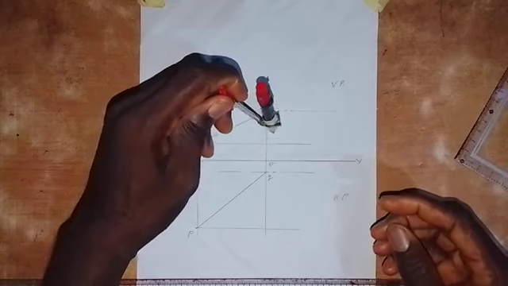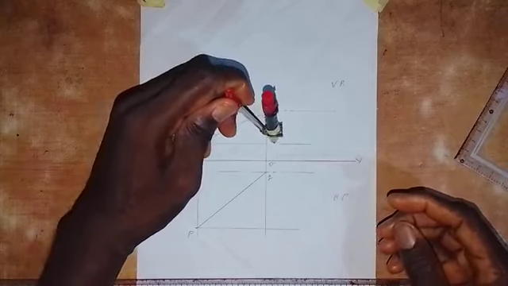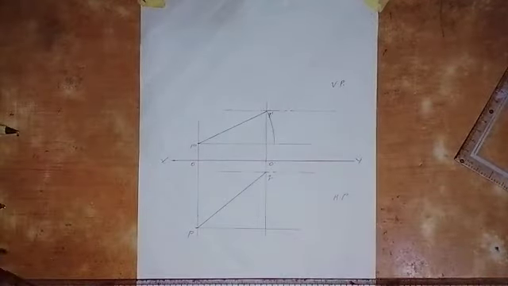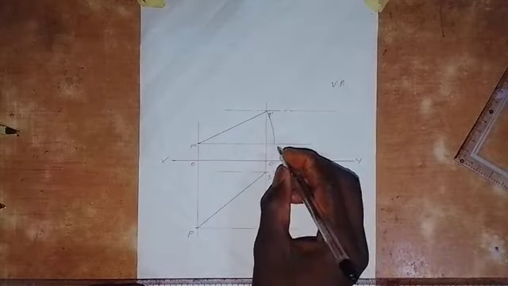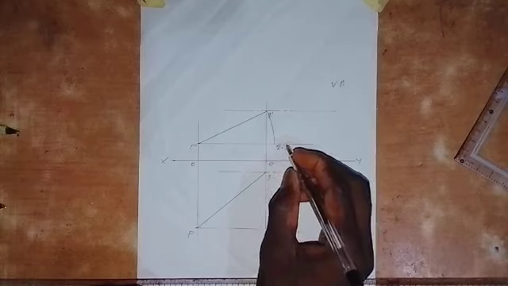Then you draw an arc like this, rotating the compass so that the arc touches this horizontal line. Where it touches this horizontal line, I'm going to call this point Q2 prime.